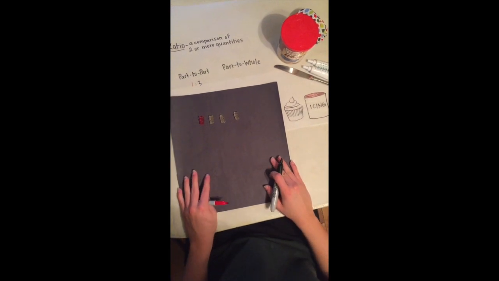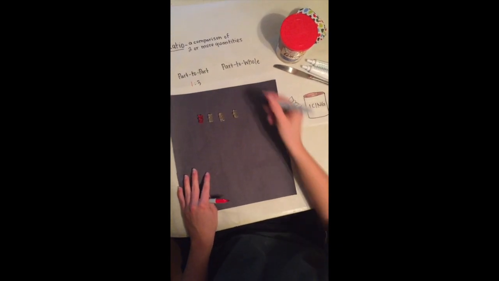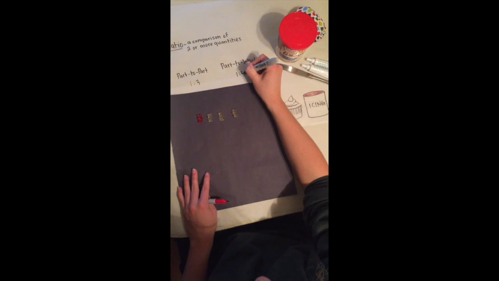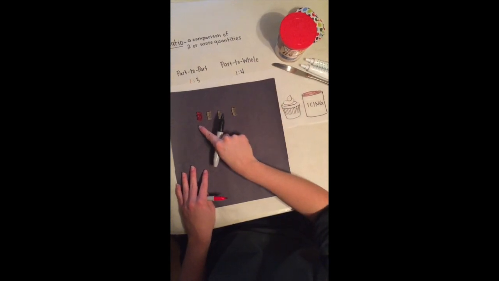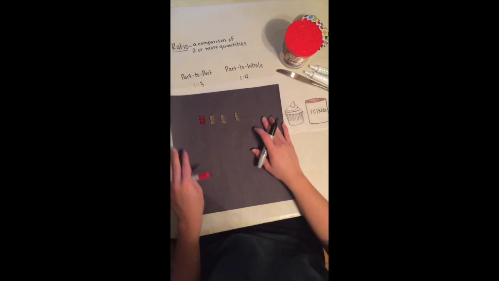If, however, I asked you what the part-to-whole ratio is, the answer would be 1 to 4 because there is 1 red gummy bear and 4 total gummy bears.